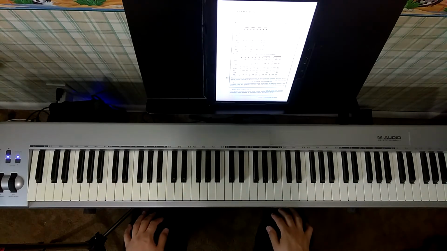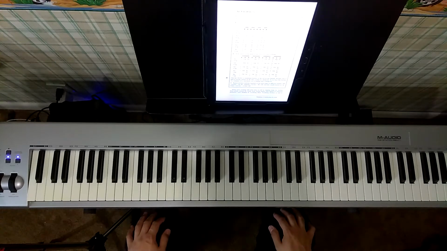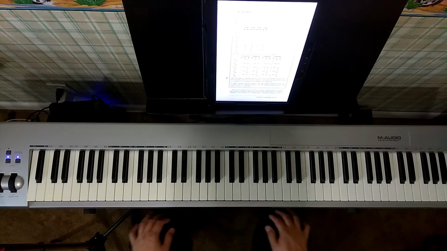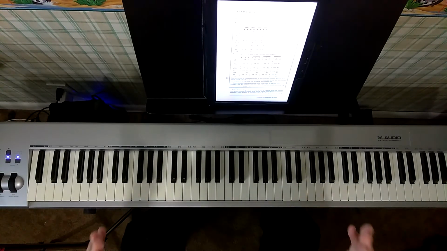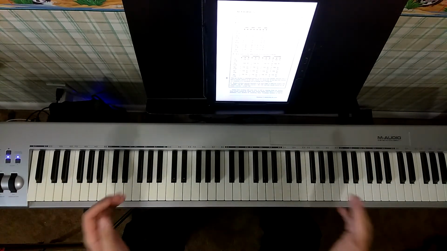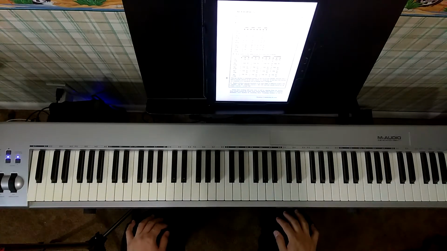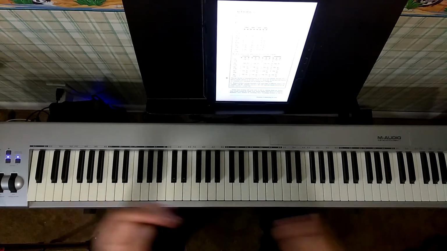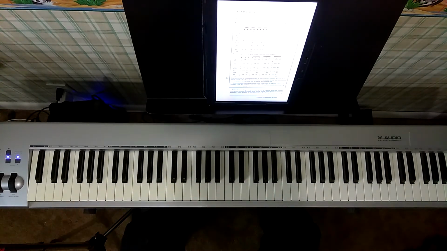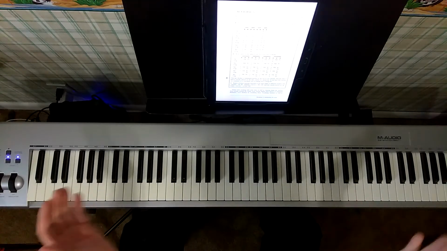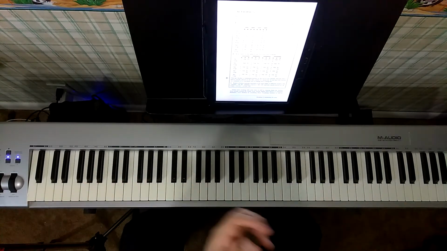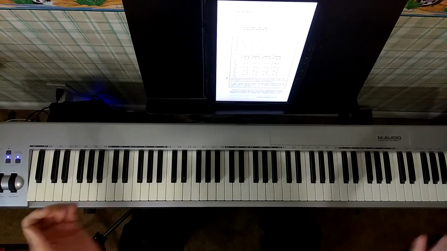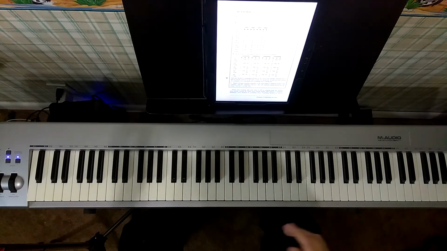Next, we're going to continue to say 1 and 2 and 3 and 4 and for the next 4 examples, but we're going to be clapping at different points. Number 2. 1 and 2 and 3 and 4 and. Let's continue with the next one. 1 and 2 and 3 and 4 and. Number 4. 1 and 2 and 3 and 4 and. And lastly, 1 and 2 and 3 and 4 and.